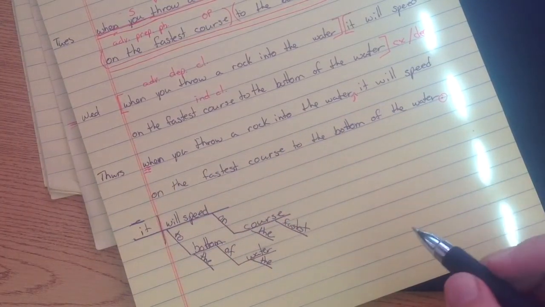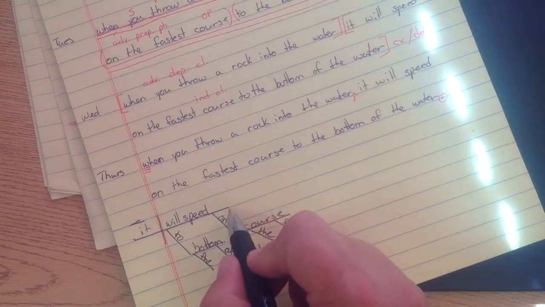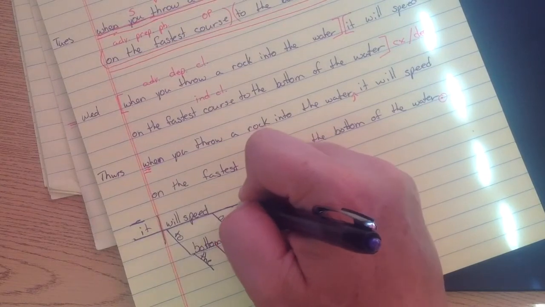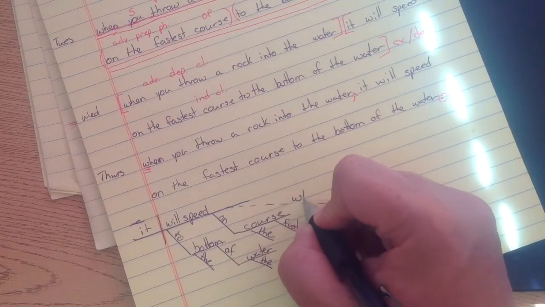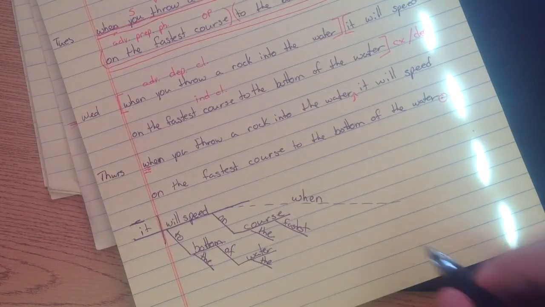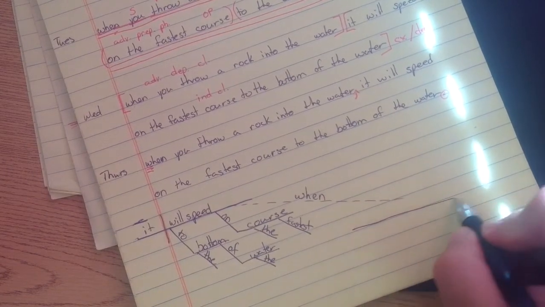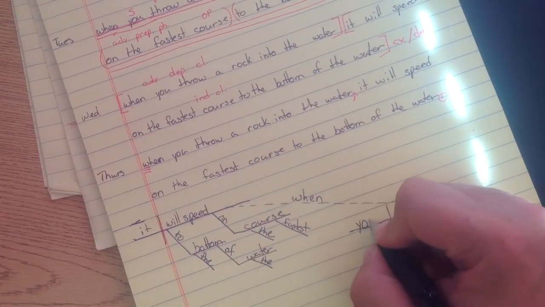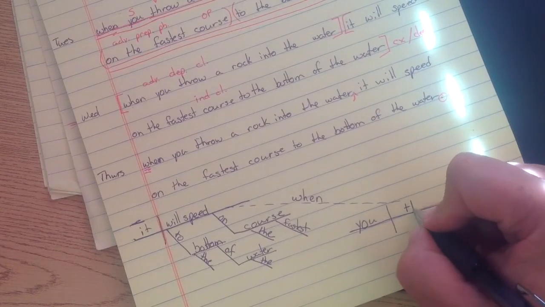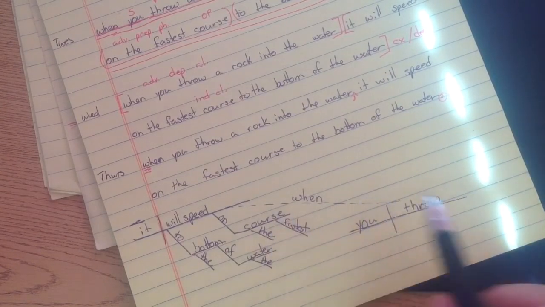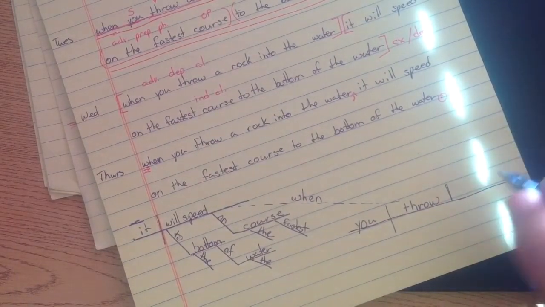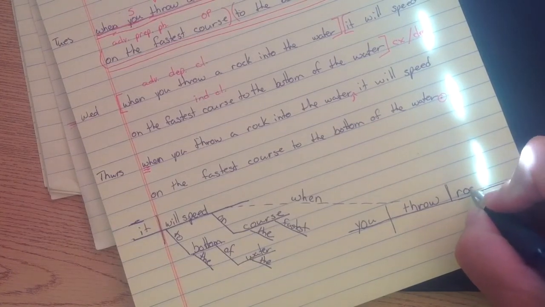I know I'm going to connect the verb to the verb. So with a dotted line, I'm going to do it like that and come over here like this. My subordinate conjunction goes on the dotted line, so it's when. And now my subject of the first one is you. My first verb is throw. It does have a direct object, remember? Up here, so I extend my line on out, put my vertical line that does not cross. My direct object goes here, which is rock.